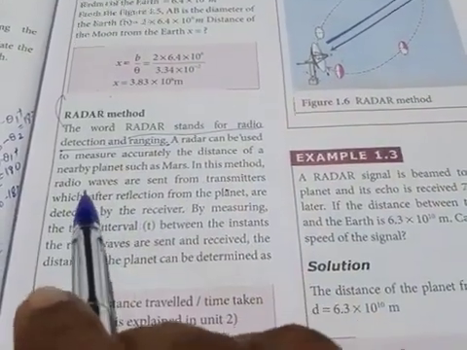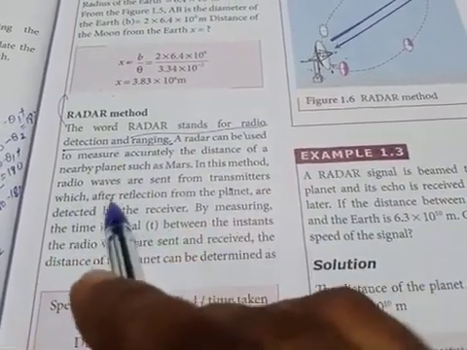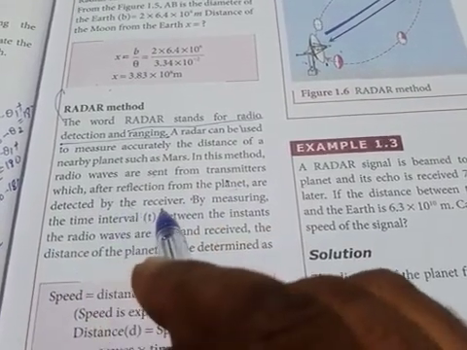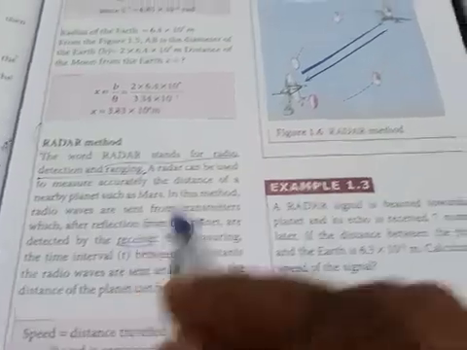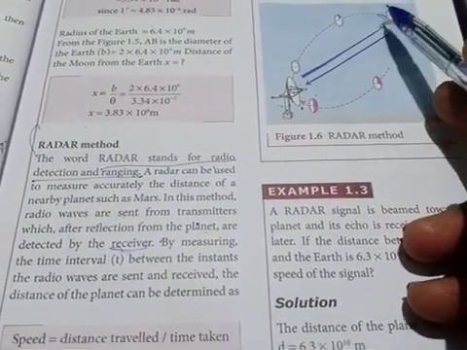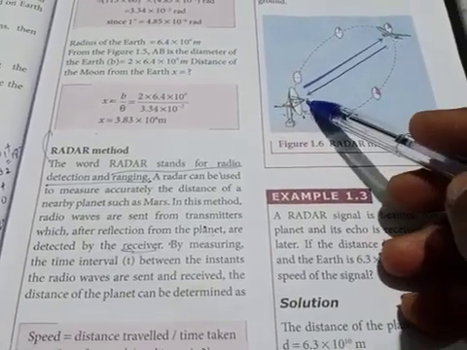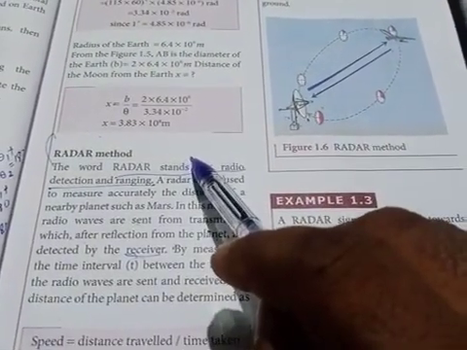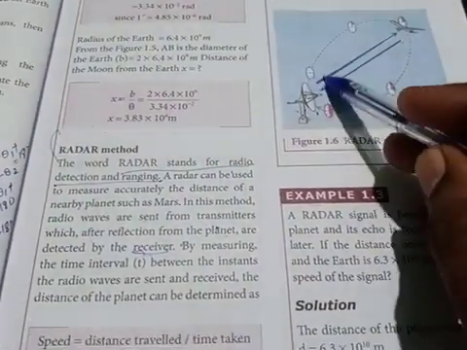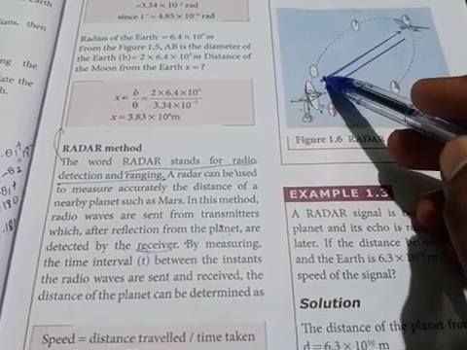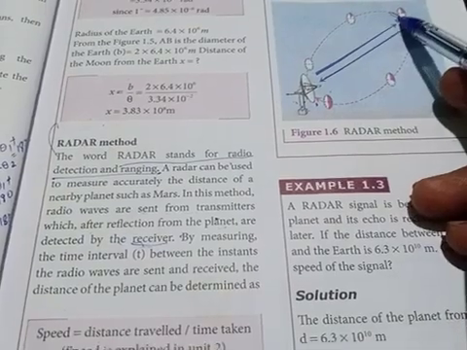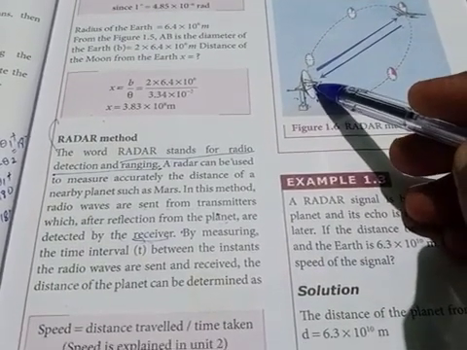So in this method, radio waves are sent from the transmitter, then after reflection from the planet are detected by the receiver. So you can see in this diagram, radio waves are sent and it is reflected from this flight, then it is coming back to the receiver. Now, they are measuring the time interval, how much time taken for these radio waves to move from this transmitter to here, and again coming back to the receiver.